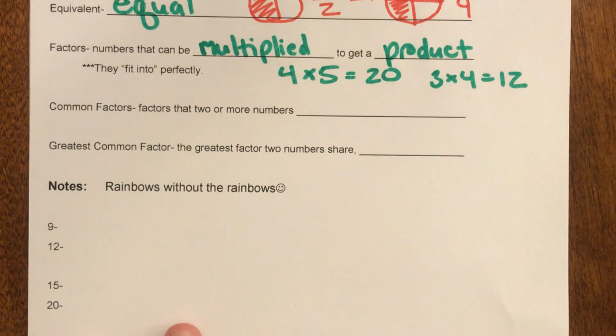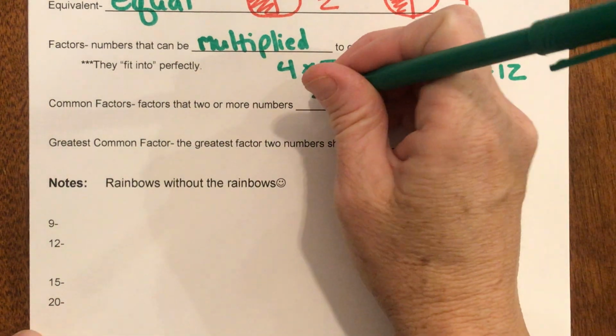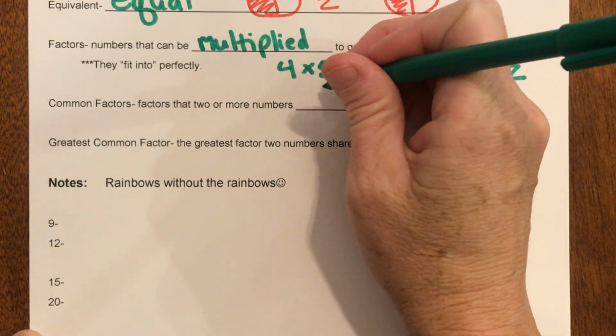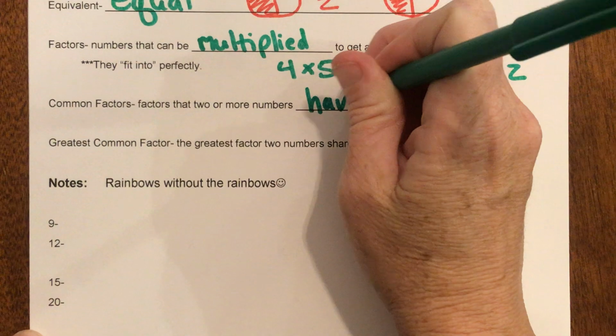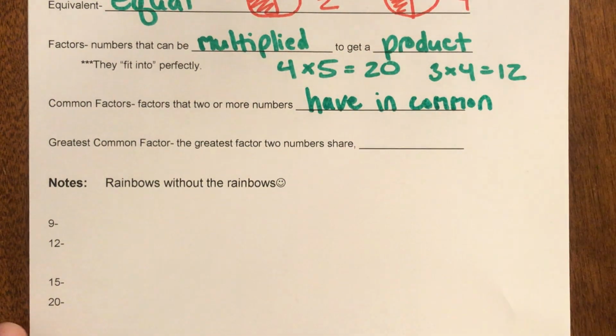Okay. Common factors are just factors that 2 or more numbers have in common. Common just means you share it. So maybe you and your friends have a personality trait in common, you're both funny, or maybe you have shoes in common. So common factors just means factors that 2 or more numbers have in common.